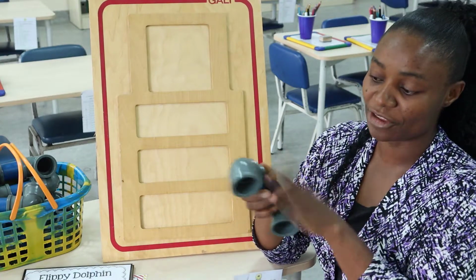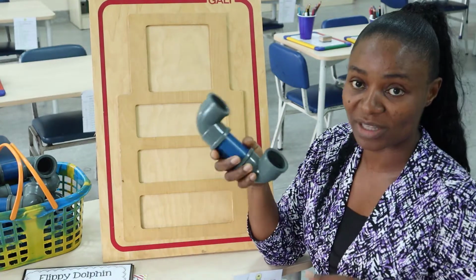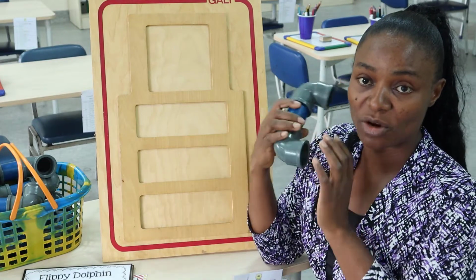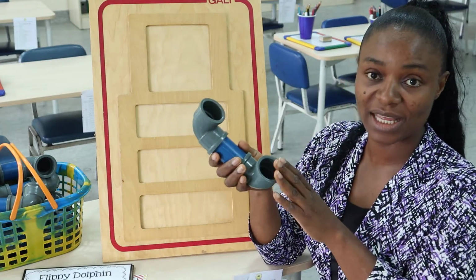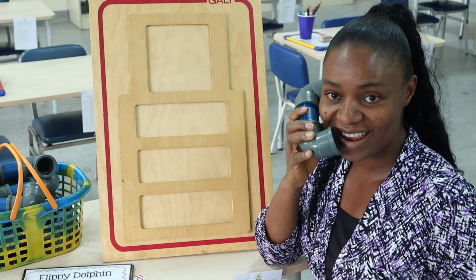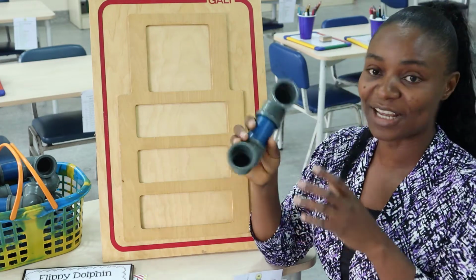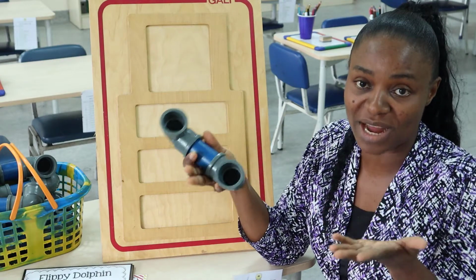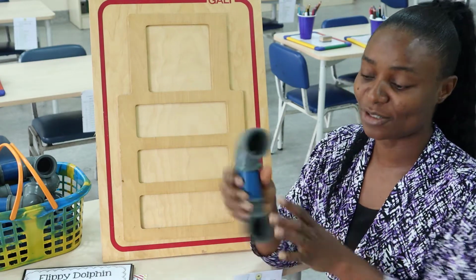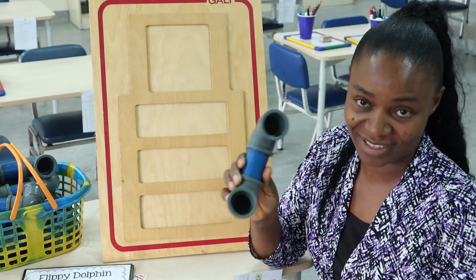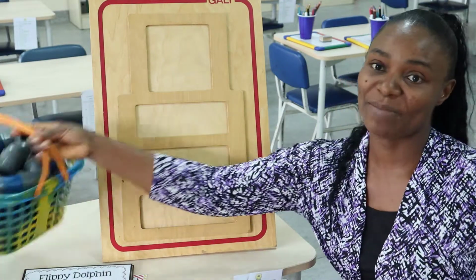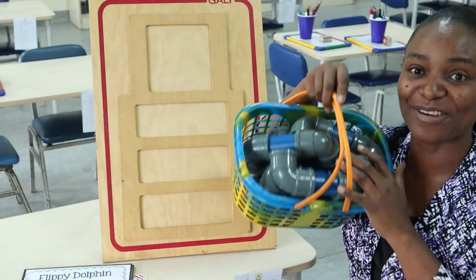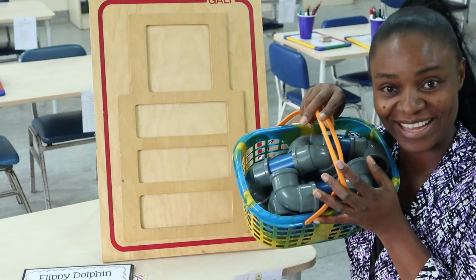Even the measurements I use for making this is how it works. They will put one end over their ear, and then they will take the other one over their mouth. Hello, hello. As they are using it, they will hear themselves, and they will be able to hear how they pronounce the words. So try this. It works wonders. I have a basket full of my whisper phones. You can give it a try.